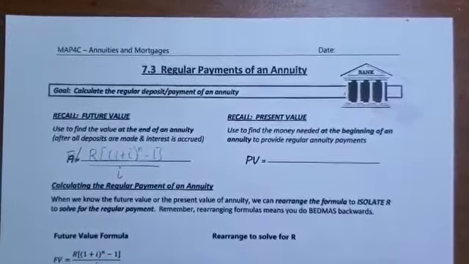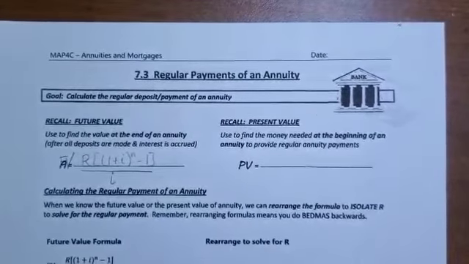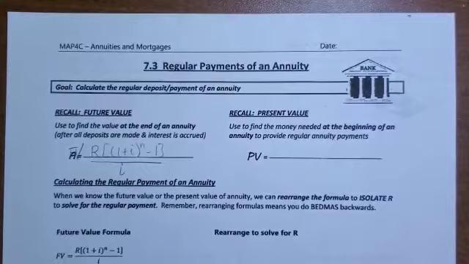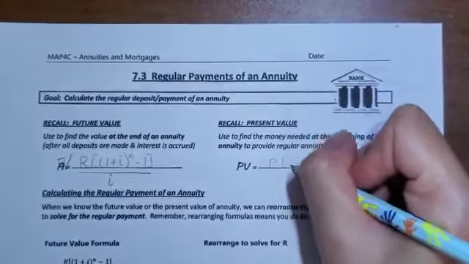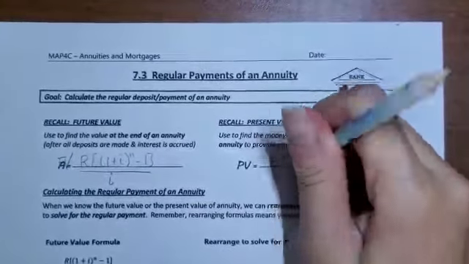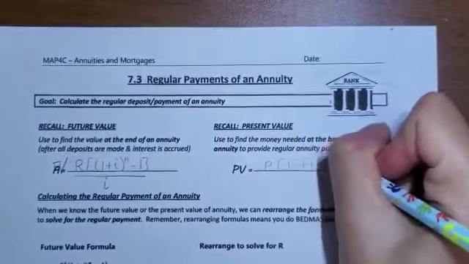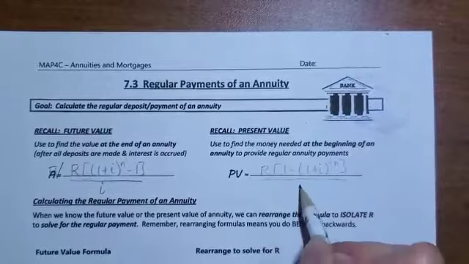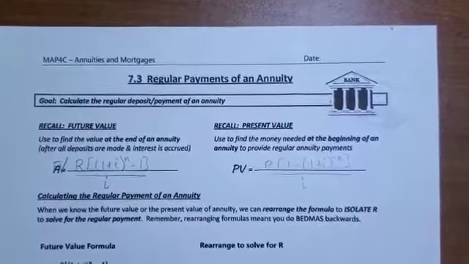And just to review, present value is used to find the money needed at the beginning of an annuity to provide regular annuity payments. So PV equals R times (1 minus (1 plus i) to the exponent negative n), all over i.